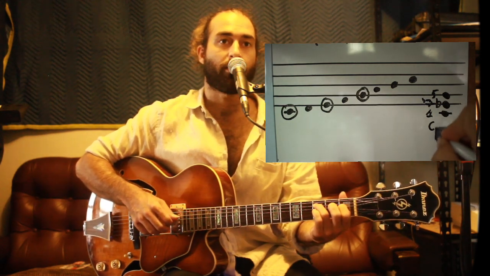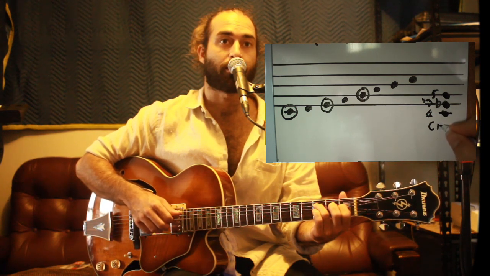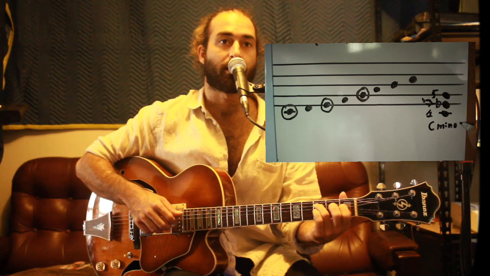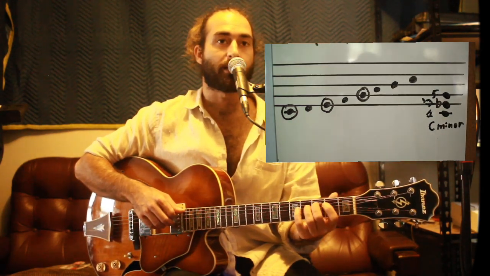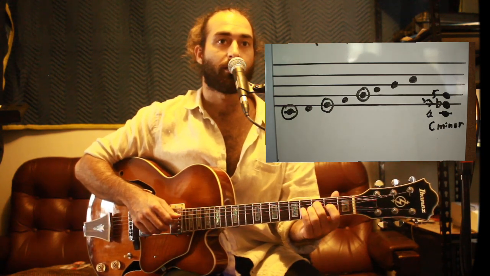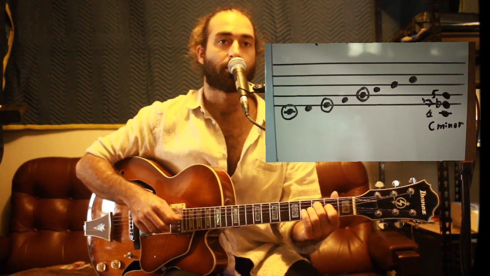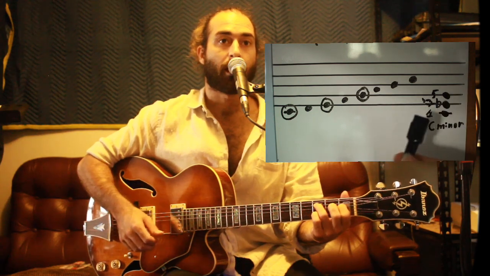So we've got the first, the third, which has been manipulated, which is now a flat third, and the fifth. Now this is a C minor chord, yeah? So again, there's a C major chord. We're taking the first, the third, and the fifth to create the C major, and then we flatten the third, and that's a C minor.